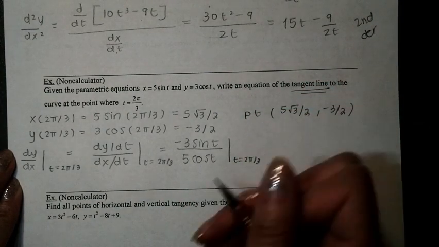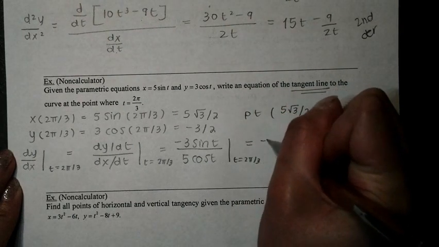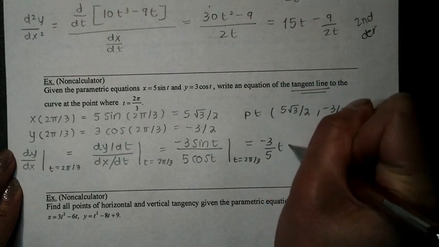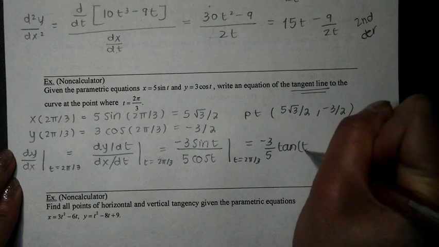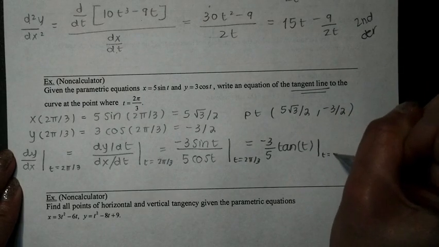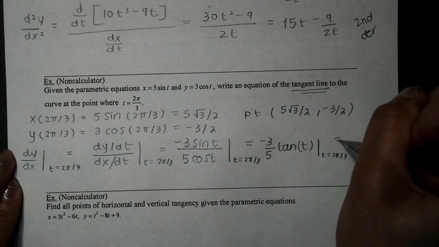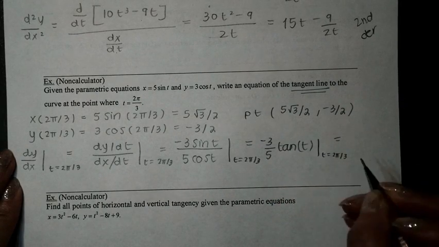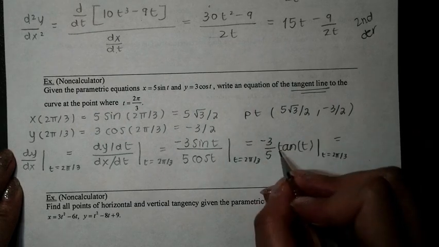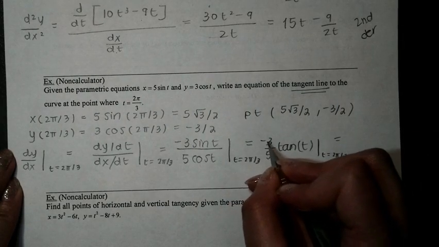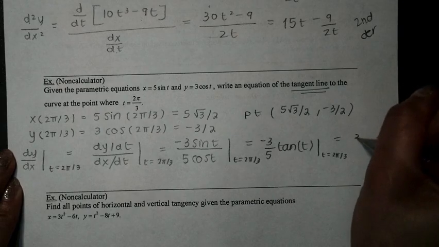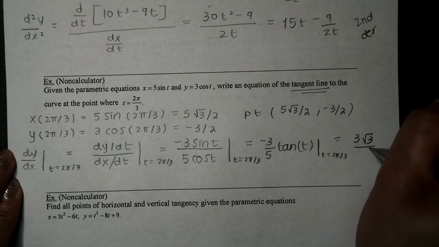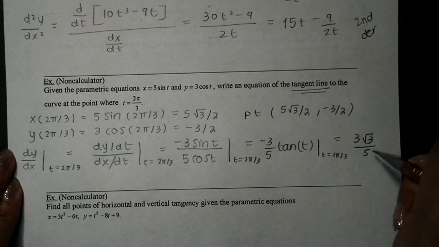You might tell me, well, I prefer to use tangent. Go for it. Use tangent, if that's your preference. We're going to evaluate at 2 pi over 3. So what is tangent of 2 pi over 3? It's going to be negative root 3. So negative root 3 times negative 3 over 5 is going to be positive 3 root 3 over 5, and that's going to be your slope.